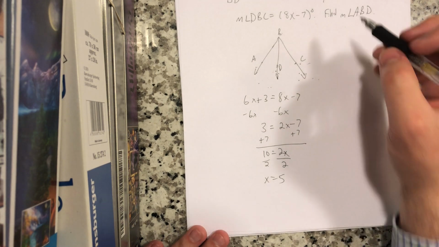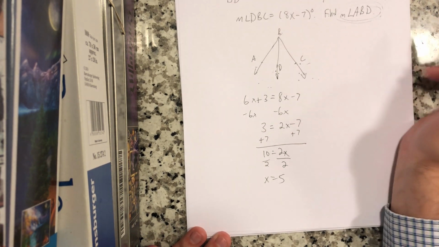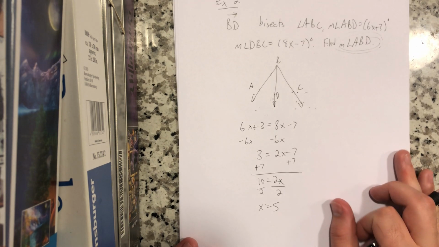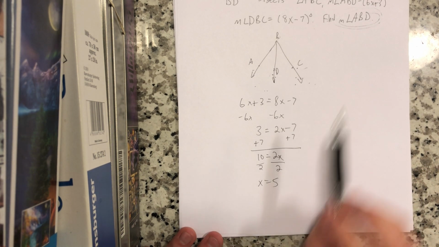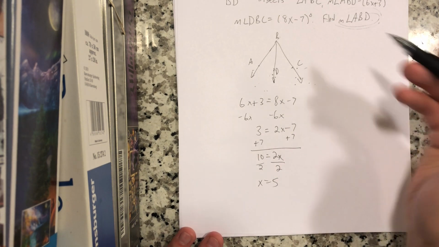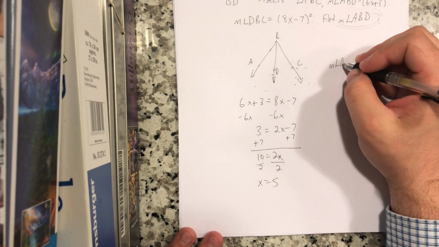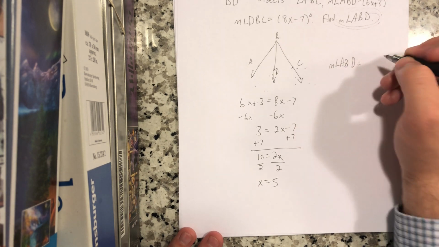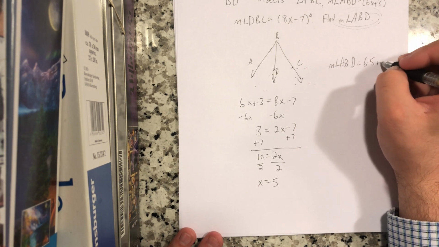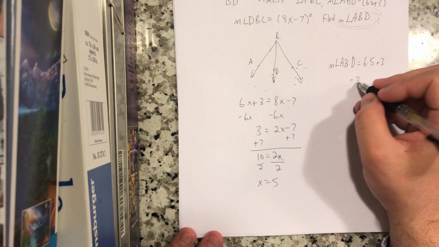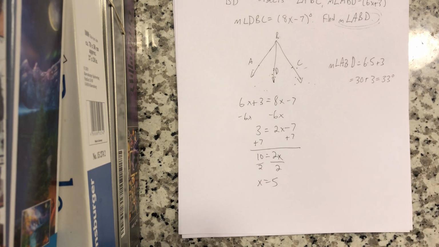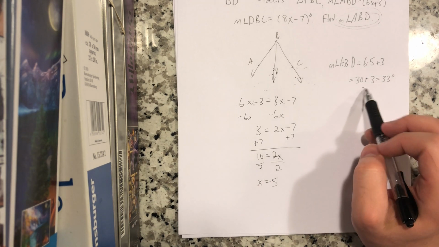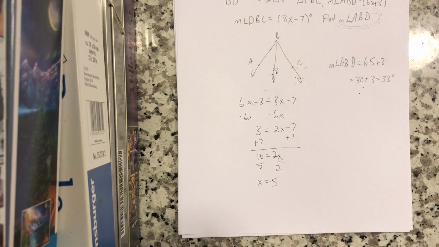Now, this is not what we were looking for. We wanted to find the measure of angle ABD. So in order to do that, we have to take this 5 and plug it back in for x. So the measure of angle ABD is equal to 6 times 5 plus 3, which is 30 plus 3, or 33 degrees. And remember, whenever we're talking about an angle measure, we're always going to be looking at it in terms of degrees.